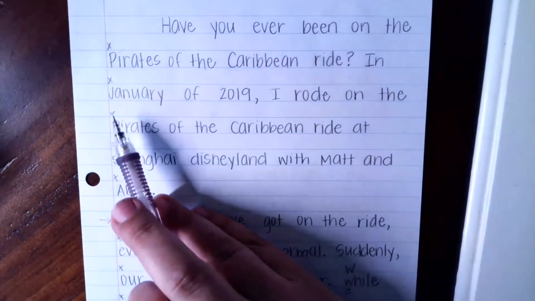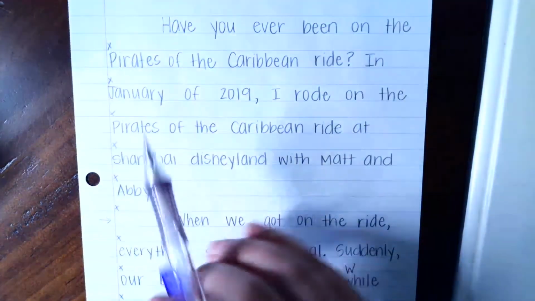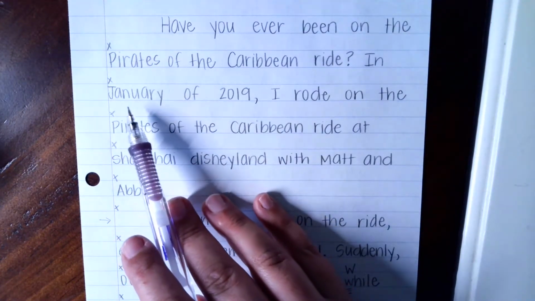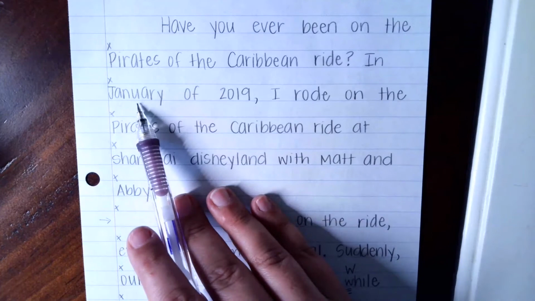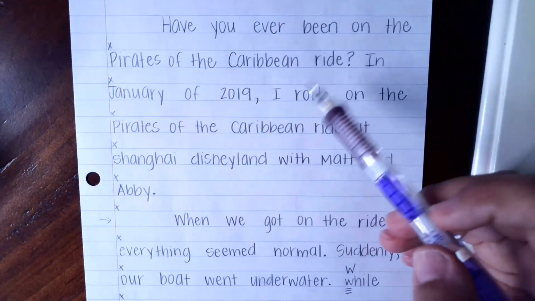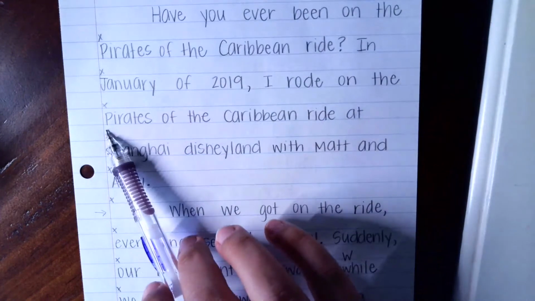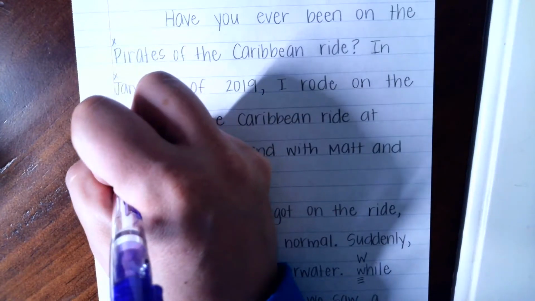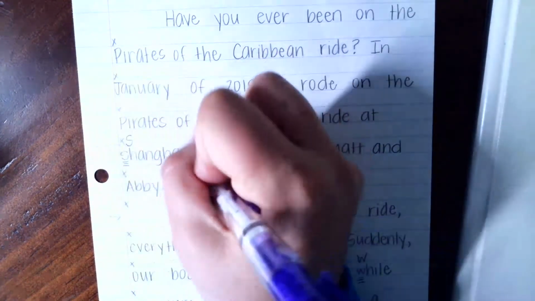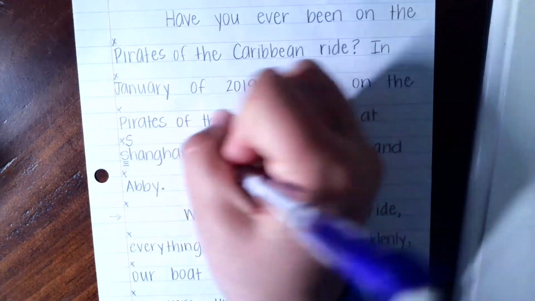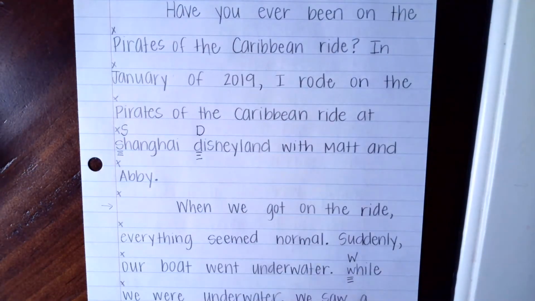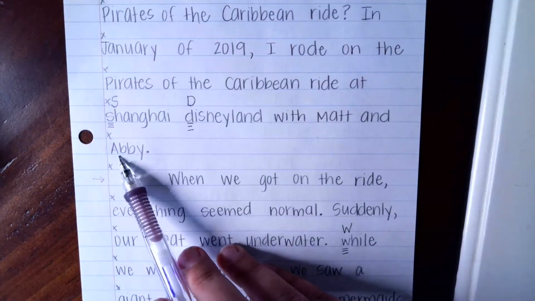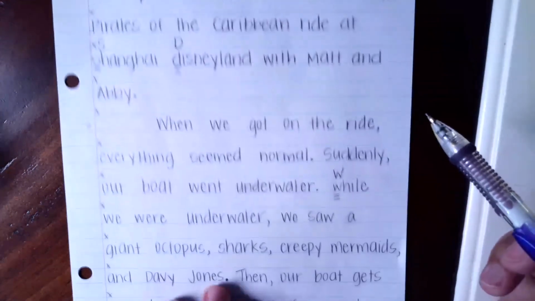Okay, in January, January is a proper noun. It's the name of a month, so that needs to be capitalized. So if you have any sort of date, like a Monday, Tuesday, Wednesday, Thursday, Friday, or a month, those need to be capitalized. I wrote on the Pirates, that needs to be capitalized, Caribbean, at Shanghai Disney. Oh, my goodness gracious. I forgot to do Shanghai Disneyland. So if you are talking about a ride at Disneyland, I know some of you did that, make sure those are capitalized. With Matt and Abby. So both of those are capitalized.